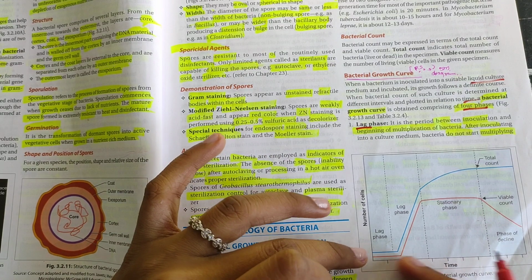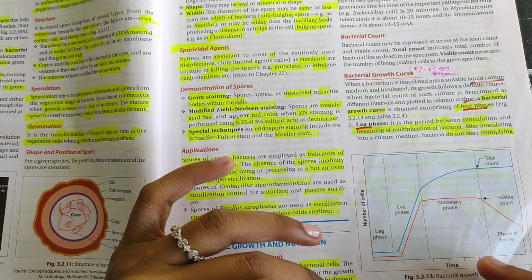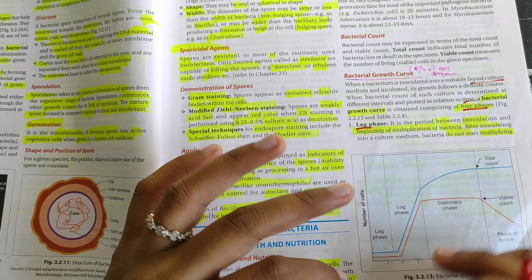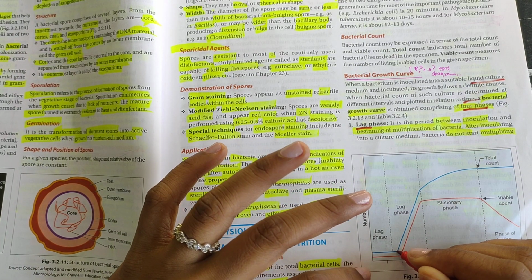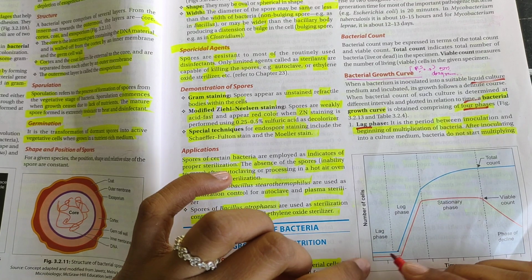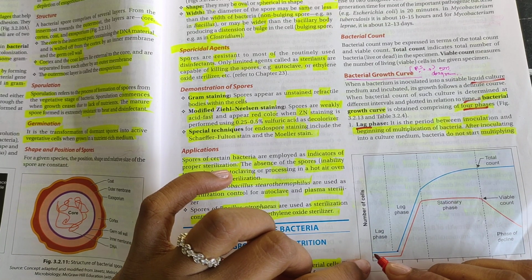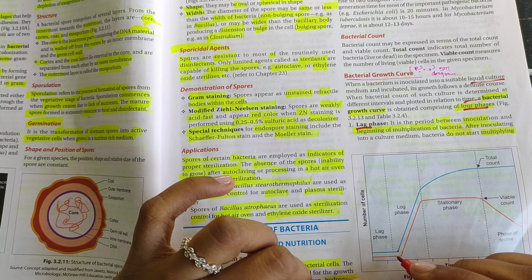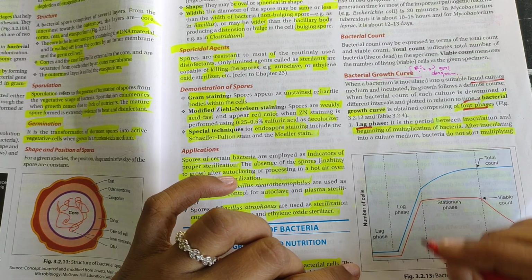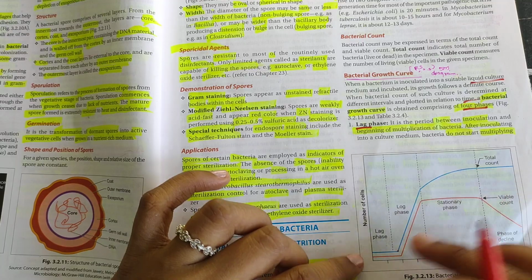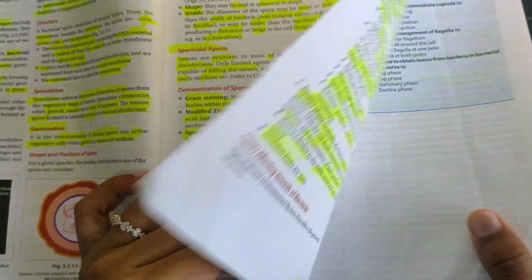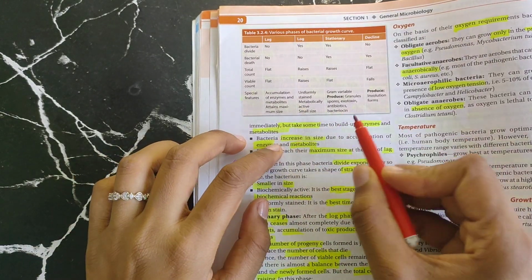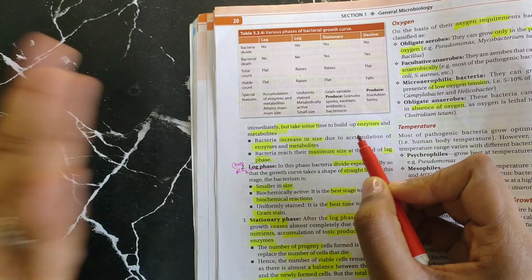Lag phase means there won't be any multiplication of the bacteria. This is the period between the inoculation and the beginning of the multiplication. The time between the inoculation, when you inoculate, till the beginning of the multiplication, is called the lag period. After inoculation in the culture media, they do not start multiplying. They have to prepare for multiplication. They do not start preparing immediately, so they take some time for the formation of enzymes and metabolism.